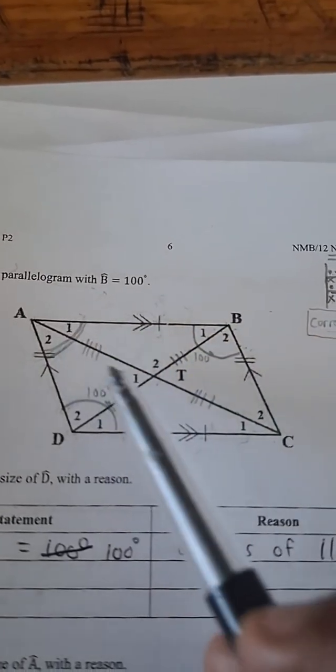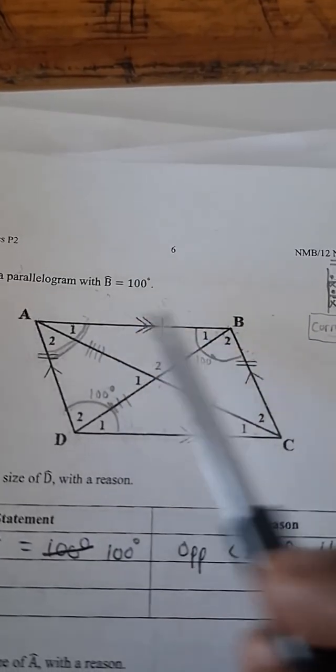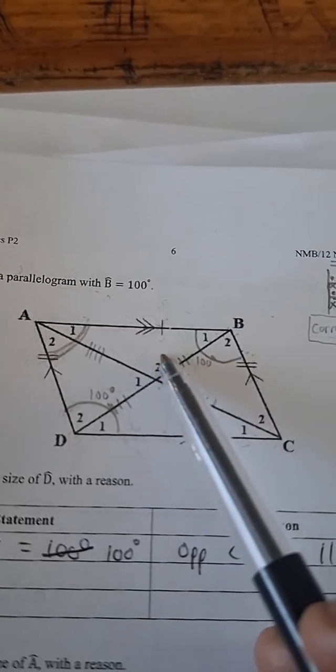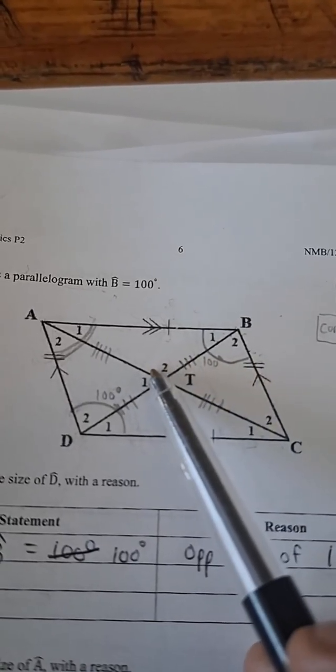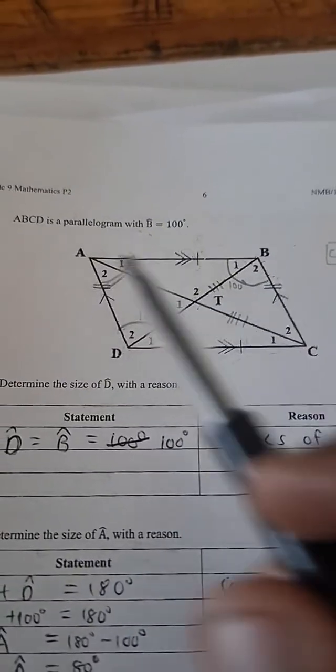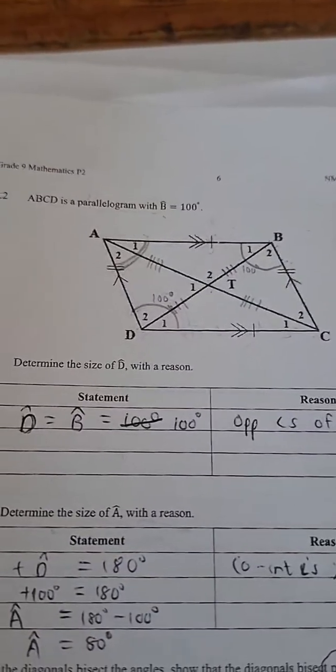So let's just focus our attention on triangle ABT, so that we can work our way to checking if angle T2 is 90. Because the minute angle T2 is 90, we are going to conclude that indeed the diagonals bisect perpendicular. Because they bisect perpendicular, we already know that they bisect because of the property of a parallelogram. DB and AC bisect each other. We know that because a parallelogram has diagonals that bisect each other.